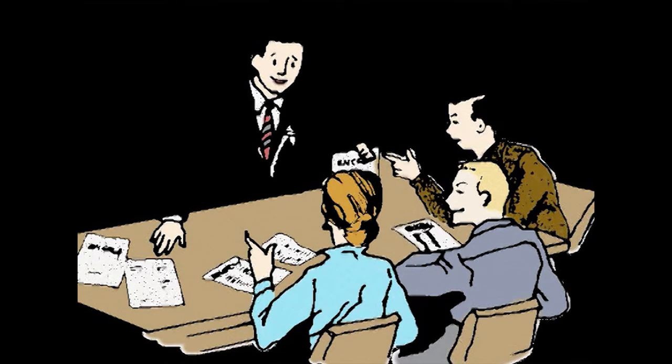The declaration should be in prescribed form and verified by an affidavit. It has to be signed by at least 2 directors of the company, one of whom should be the managing director, if any. This rule is not applicable to unlisted companies.